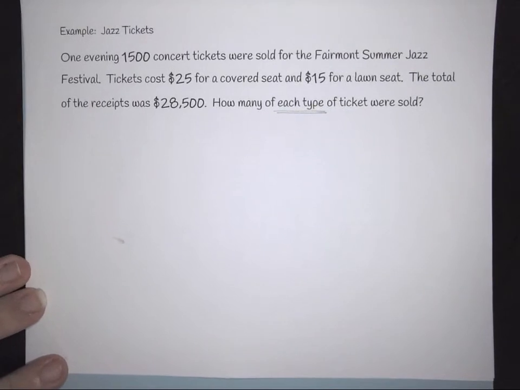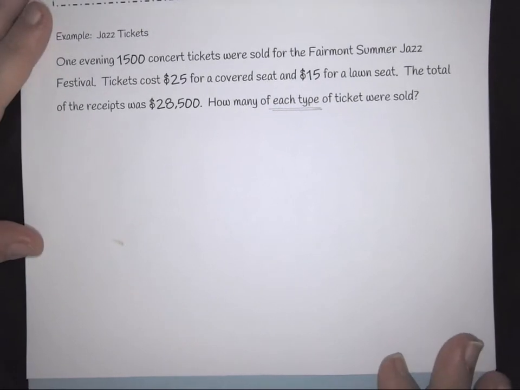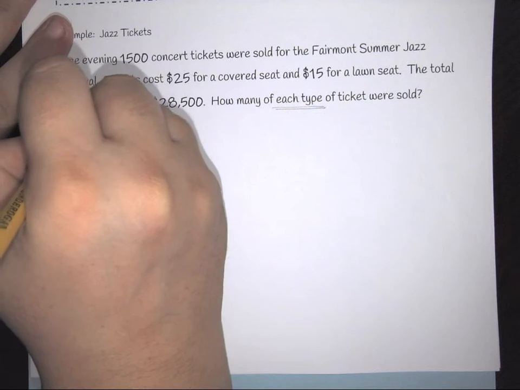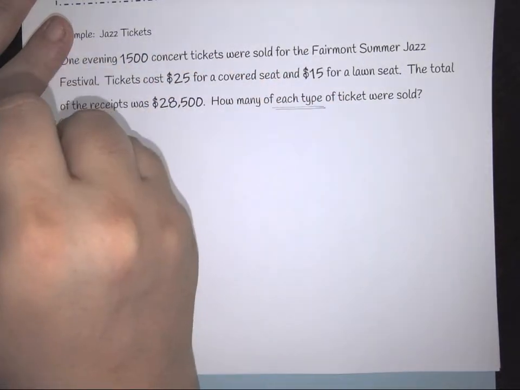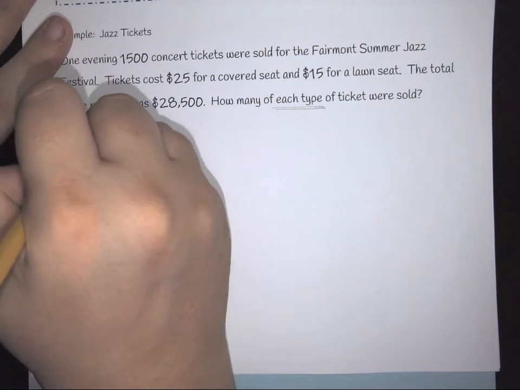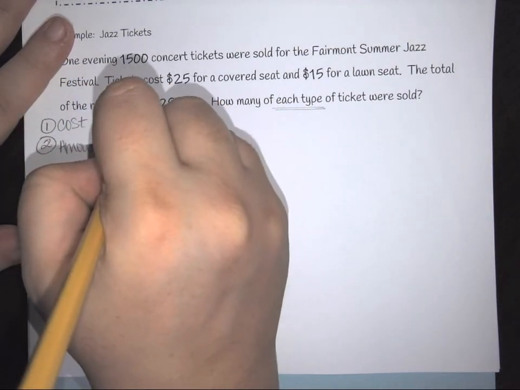So that means we have two equations that we have to look at. The first equation is going to deal with your cost. And the second equation is going to deal with the amount of tickets.